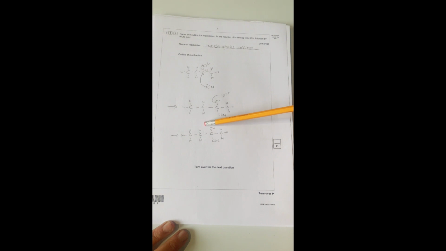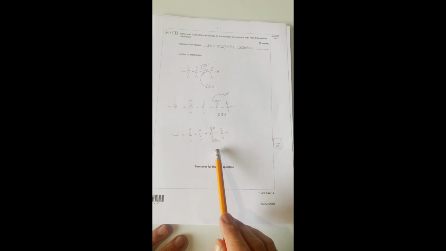Another curly arrow shows the pair of electrons moving towards the oxygen. In the next step, the lone pair on the oxygen becomes negative and is attracted to H+, and then it forms the OH attached to that. That's your final answer, the hydroxynitrile.